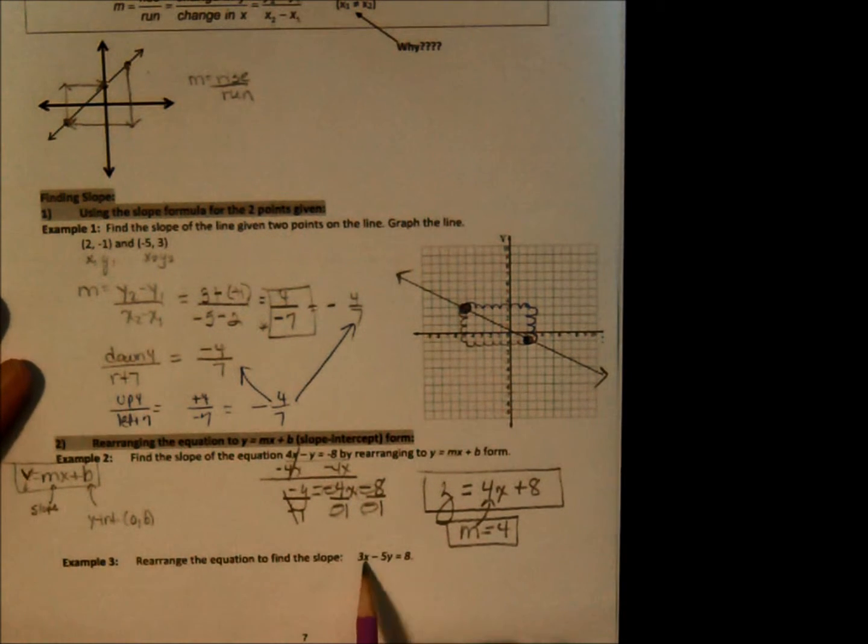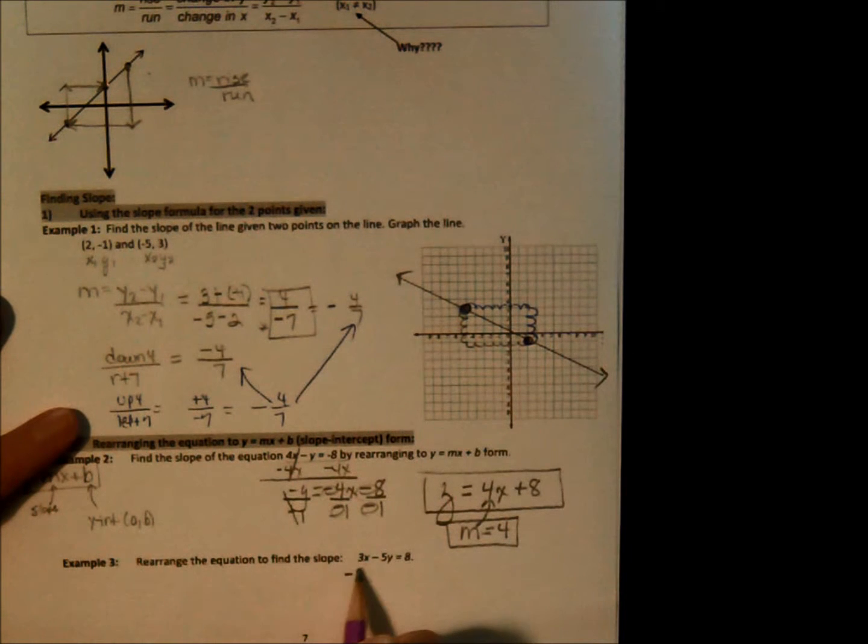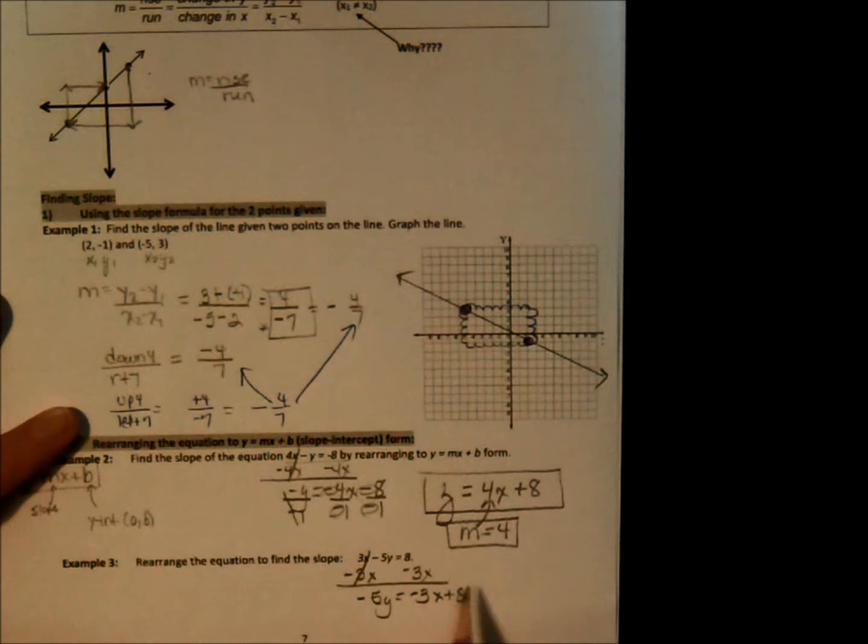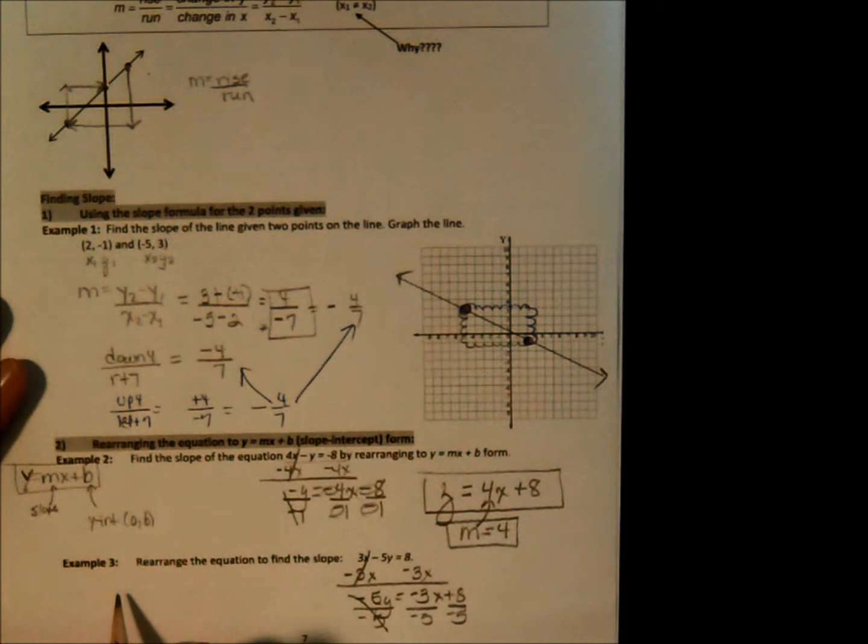Let's try another one of those where we rearrange the equation. So we're going to subtract a 3x: negative 5y equals negative 3x plus 8. Now we're going to divide each term by negative 5, and I'm going to write it over here because I'm kind of running out of space. That will give me y equals, a negative divided by a negative is a positive 3/5 x, and a positive divided by a negative is a negative 8/5. And again, I can read my slope right here as the coefficient on x. My slope is 3/5.